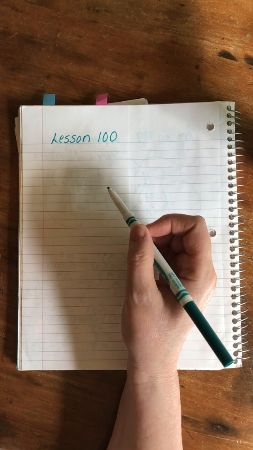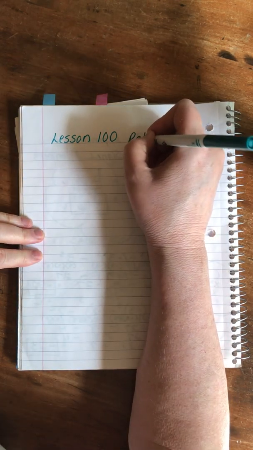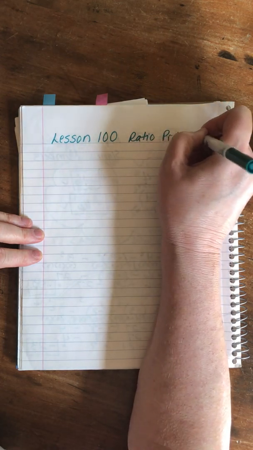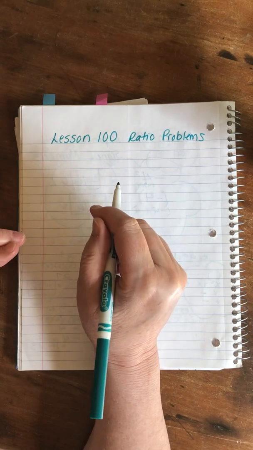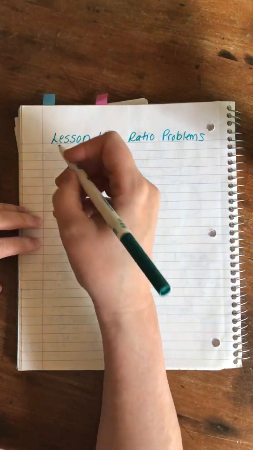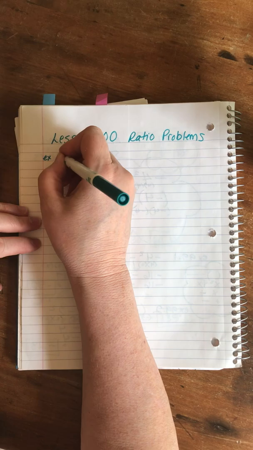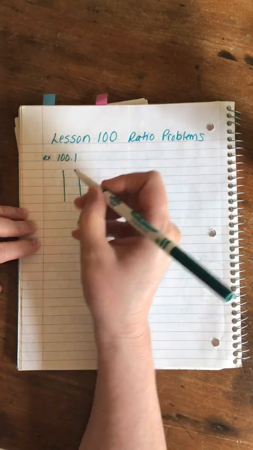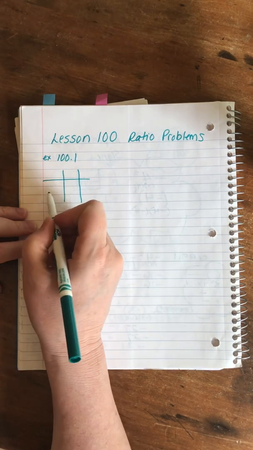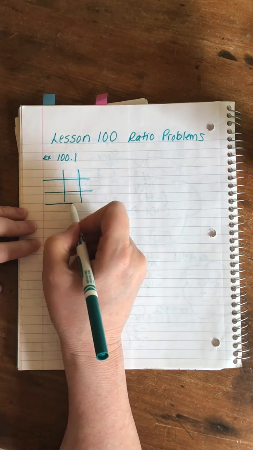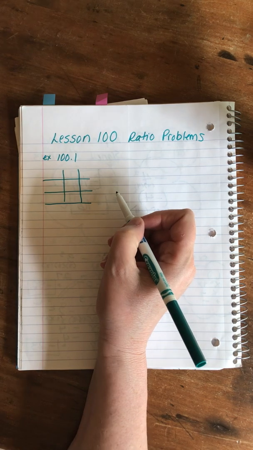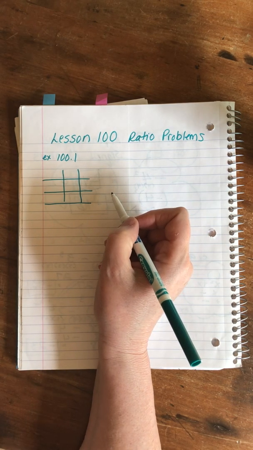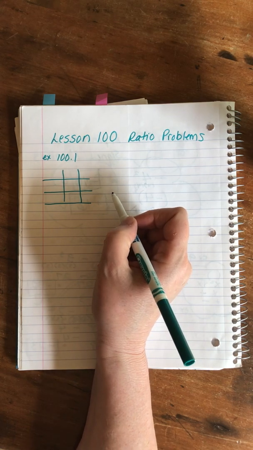Okay, advanced ratio problems. I set these up differently than John does, so if you look at the lesson, it's not going to look like what I do. I like an organizer that looks a little bit like a tic-tac-toe board. John doesn't know this cool trick. And I'm going to teach it to you as we do the lesson.